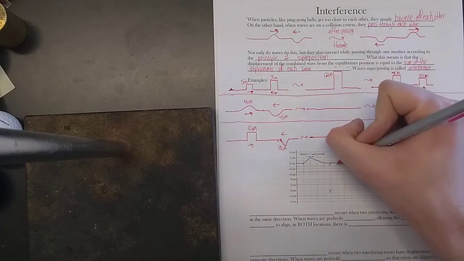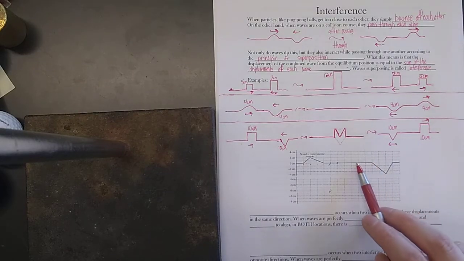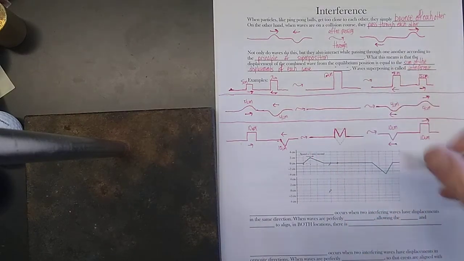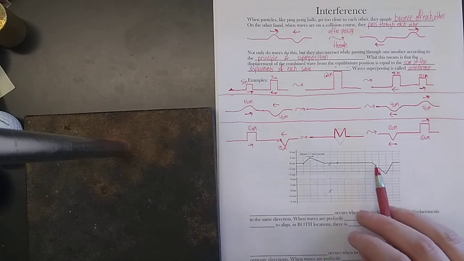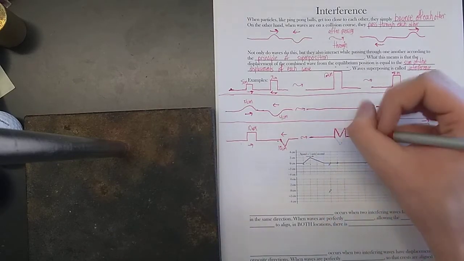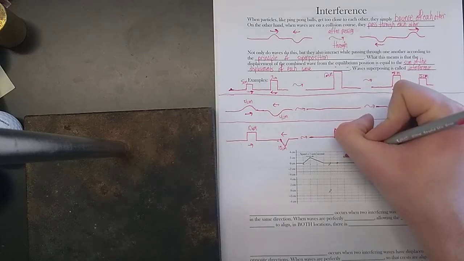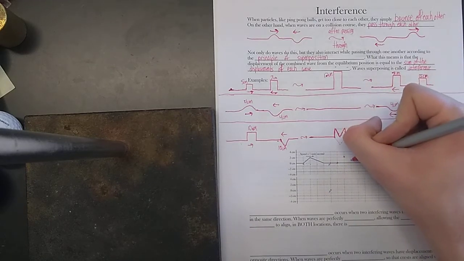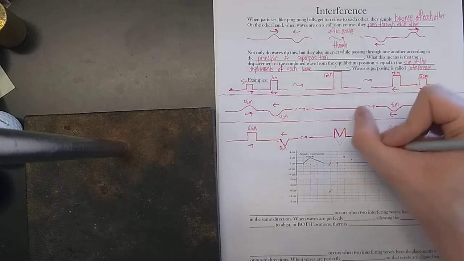I think it's right here. 1, 2, 3, 4. Okay, yeah, so they overlap when the left edge of this wave gets here, the right edge of this wave gets here. This wave up above goes up 2, and then it goes down 1, and then it goes down here.